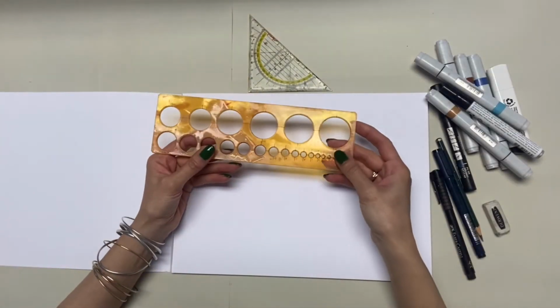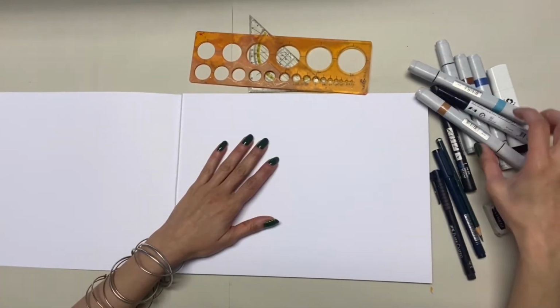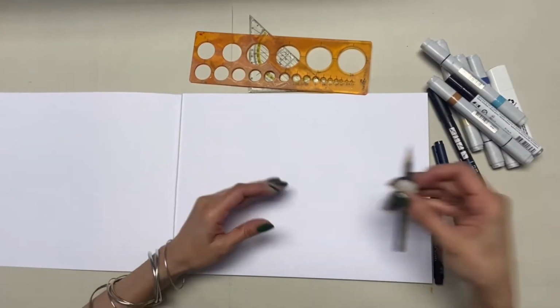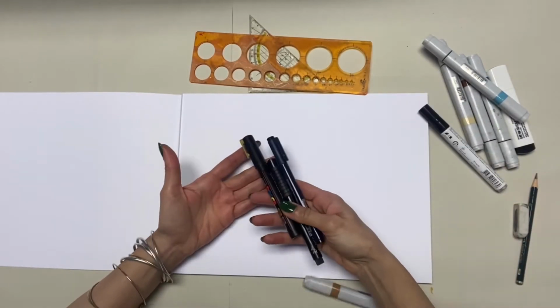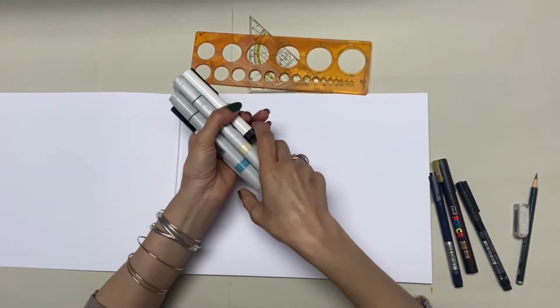Let's start with the material. Of course, we need paper, some circle template, pencil, eraser, black pens, colorful markers, or color pencils.